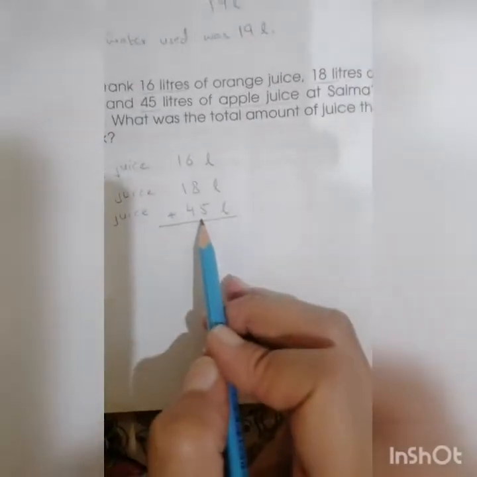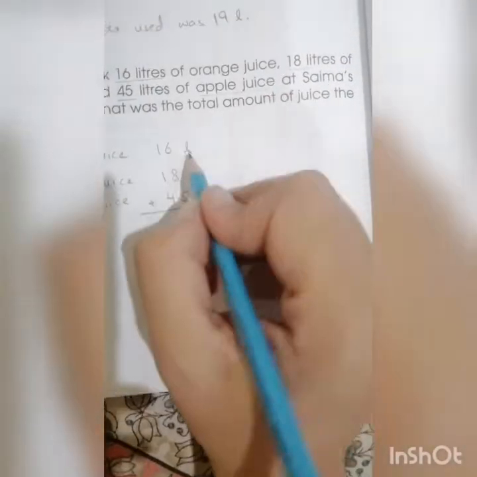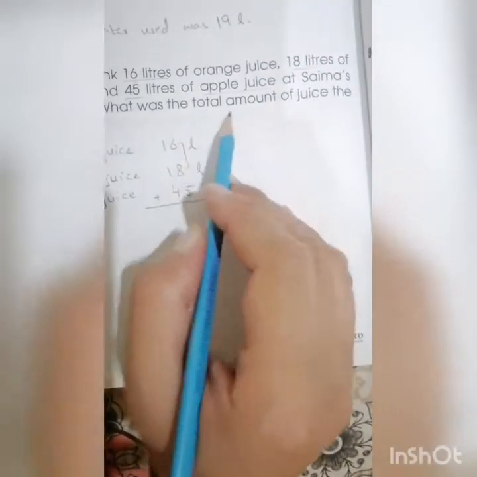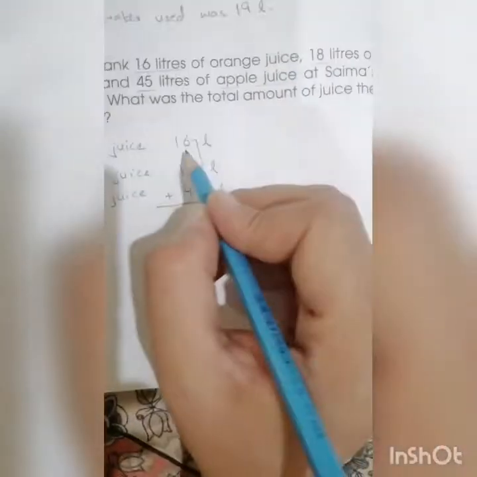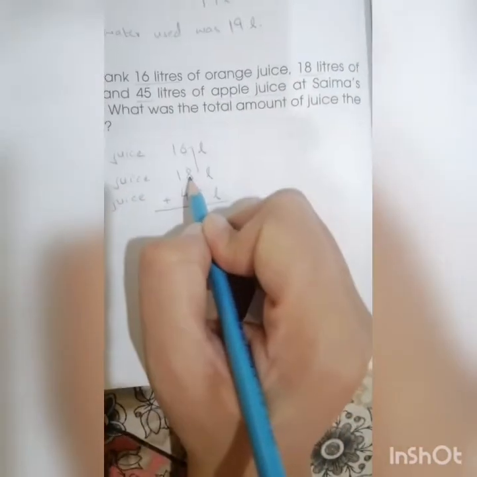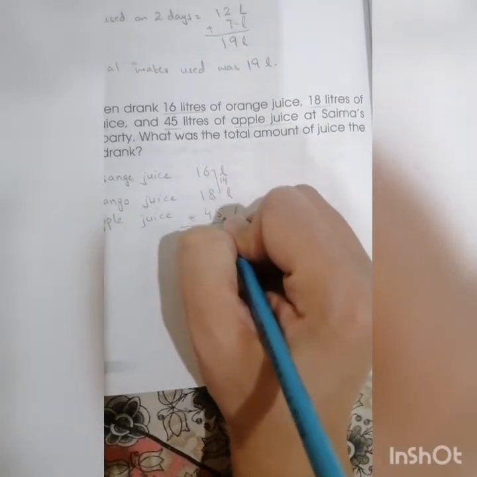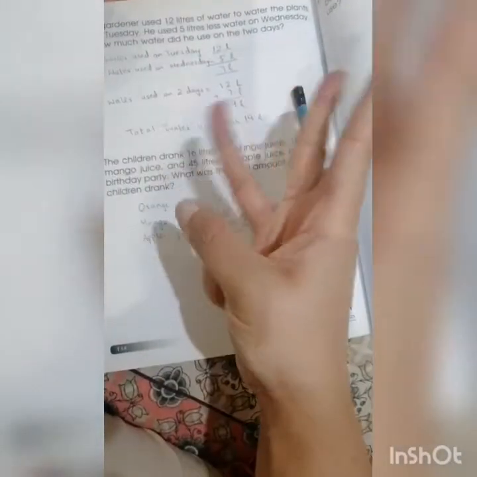Okay, now you can see that there are 3 numbers that need to add up. So first we will add the top numbers because we have to find the total amount. That's why we are adding. So 8 plus 6. 8 in your mind, count after 8. 9, 10, 11, 12, 13, 14. Now the answer is 14 for here, but now we have to add this 5 in them. Now after 14, count 5 more. 15, 16, 17, 18, 19.